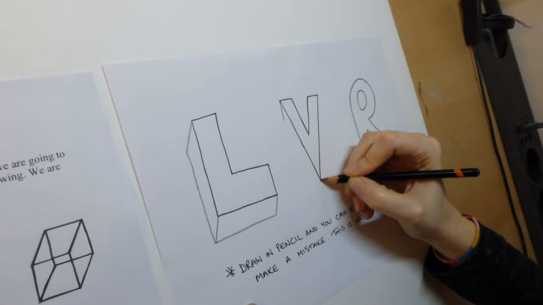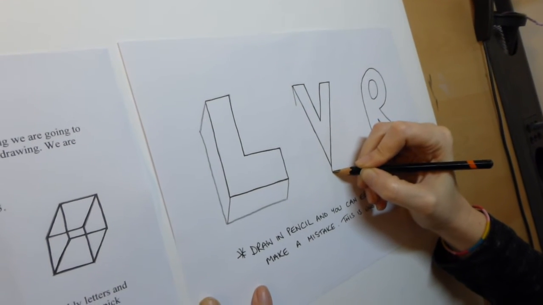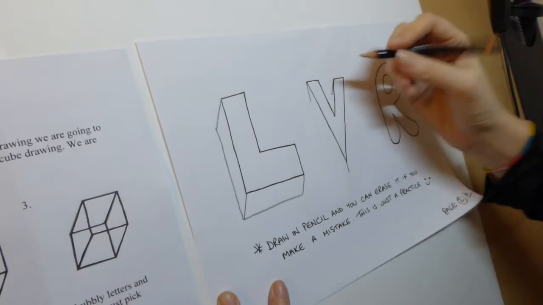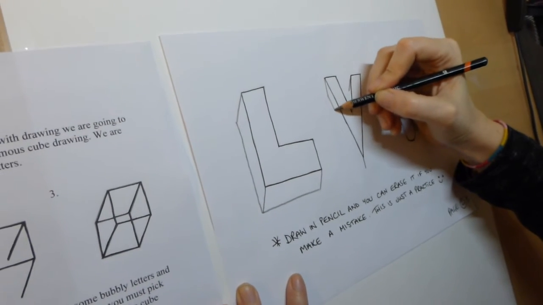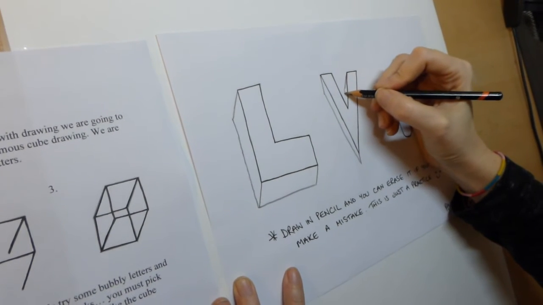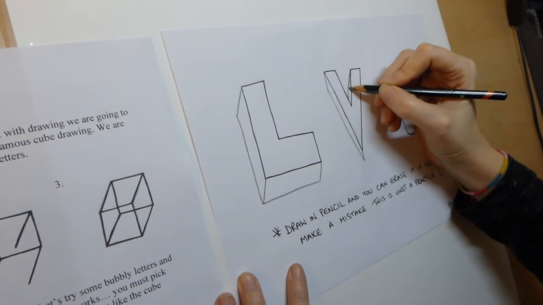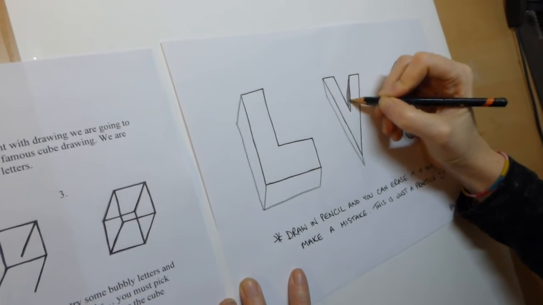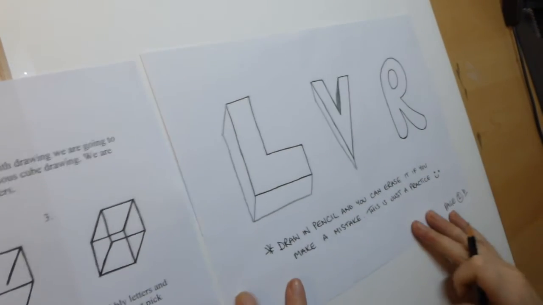Make it a bit shorter as well this time. And then we're going to take it down like that. And then we're going to take it down like that. We're going to bring it down, join them up, and then we're going to join this one up too. So again, you can take your time, just colouring these in as you go along. So these are really good little practice ideas.